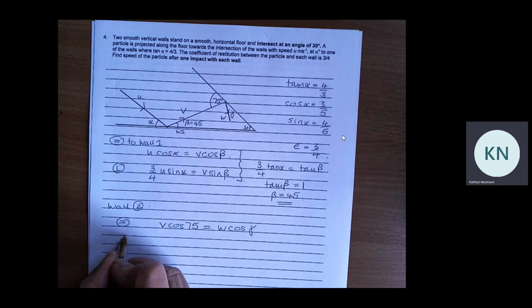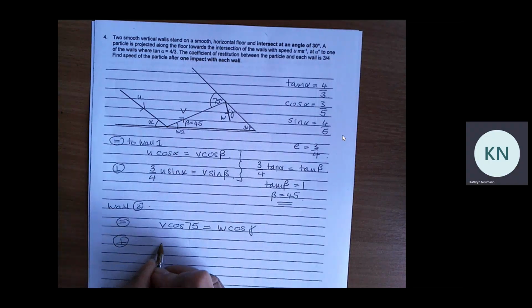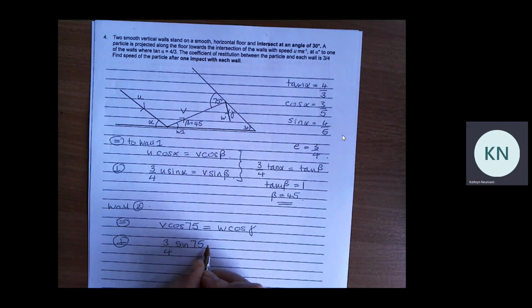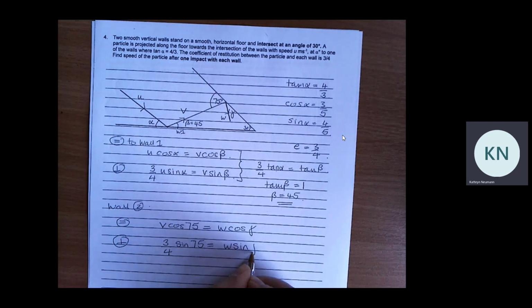Then perpendicular to wall 2, I've got the E, which is 3/4 sine of 75 is equal to W sine of gamma.